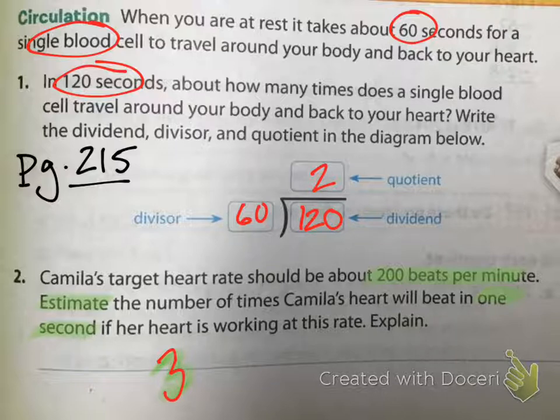What number did you pick for 200 that gave you a really good estimate? I picked 180. 180. She's completely right here. We're looking at this and we want to find a number that's easily divisible by 60. Do we know 200 divided by 60 off the top of our heads? No. I don't even know 200 divided by 60 off the top of my head. So I'm going to think, okay, what number is close?